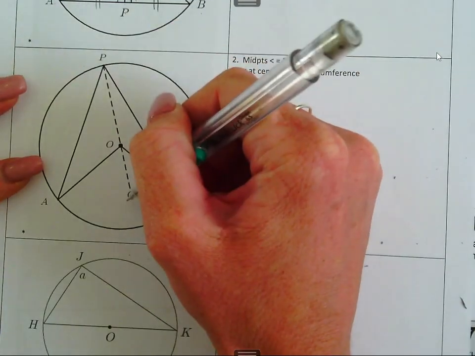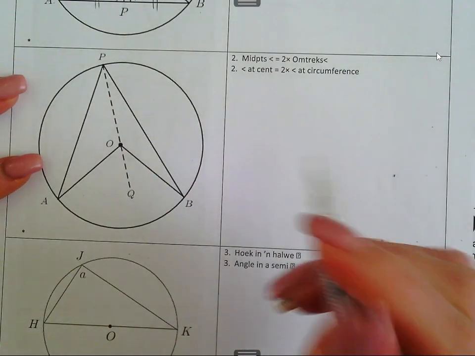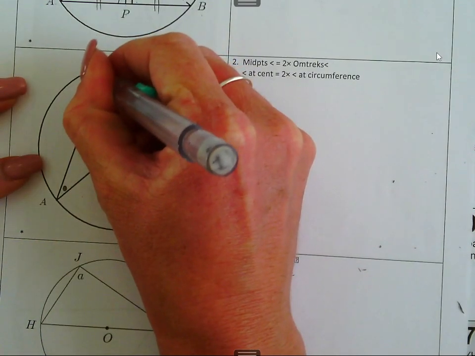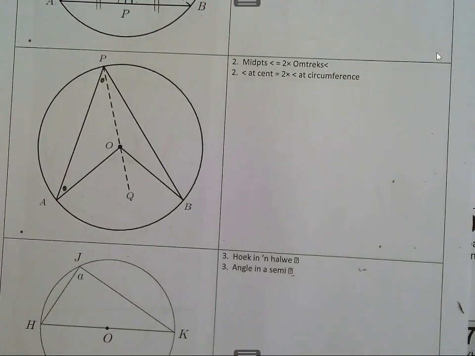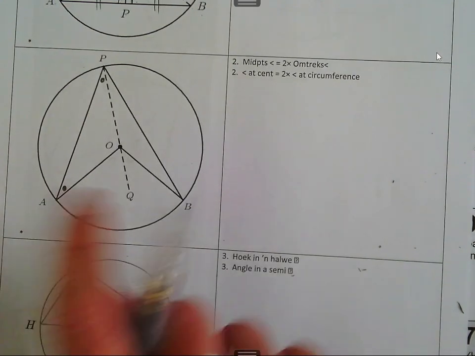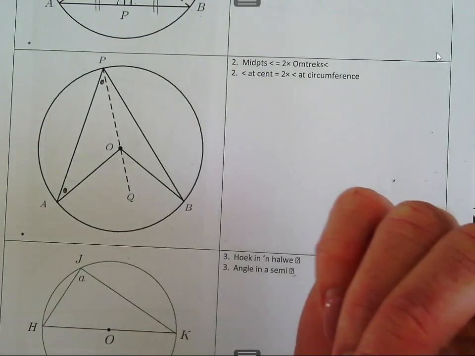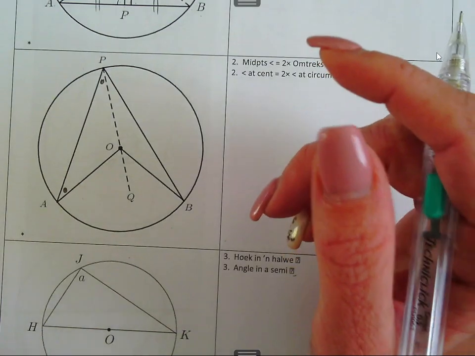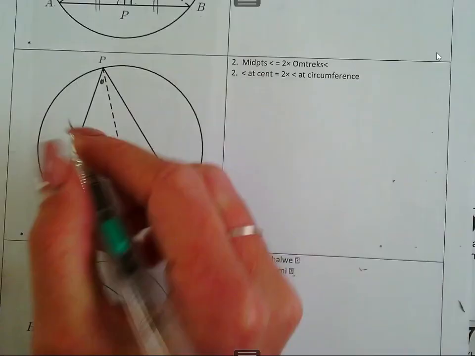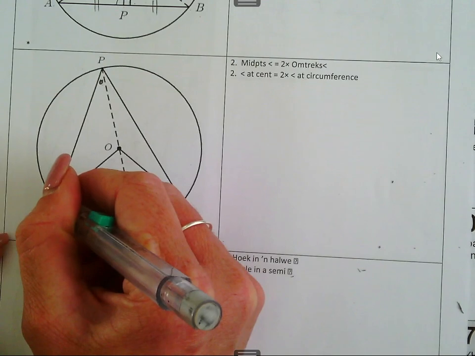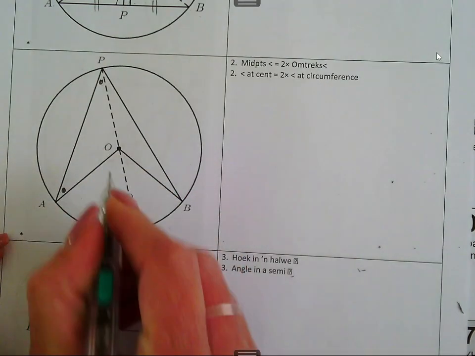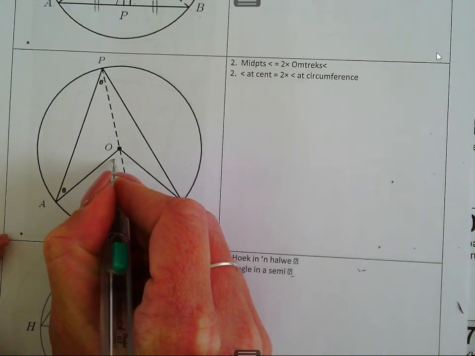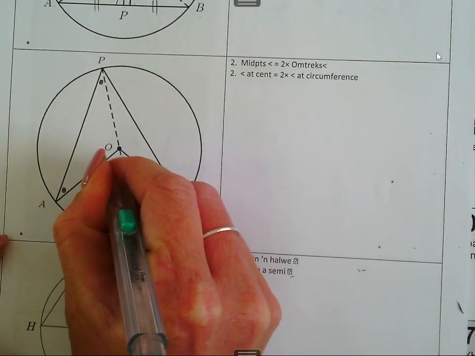So when I draw that line, I've created 2 triangles. Now I'm going to say that this angle A and this part of angle P will be equal to each other because of radii. Do you see? Radius, radius, isosceles triangle. The correct wording we're going to use is angles opposite equal sides. Angles opposite equal sides. Right, and those 2 angles added will give me the value of that angle. Can you tell me why? The exterior angle of the triangle.